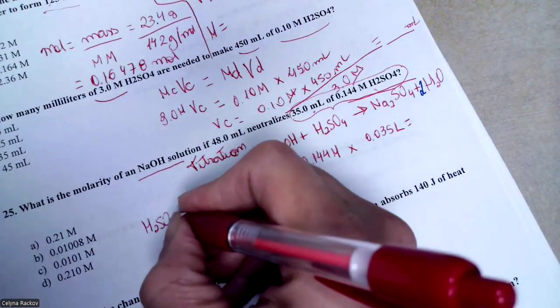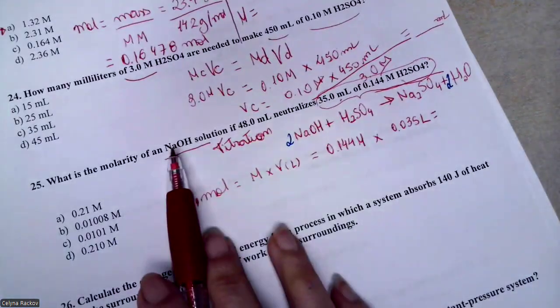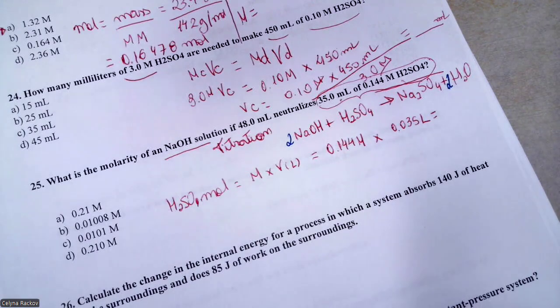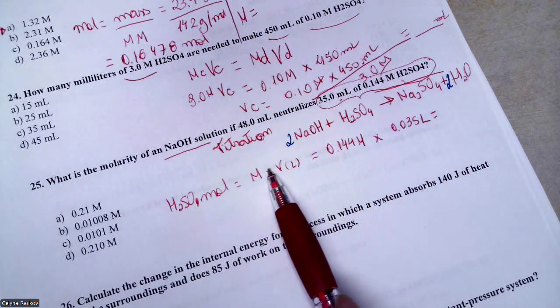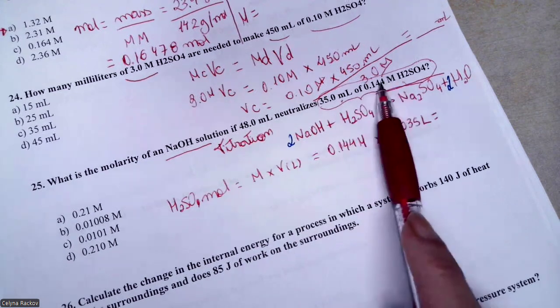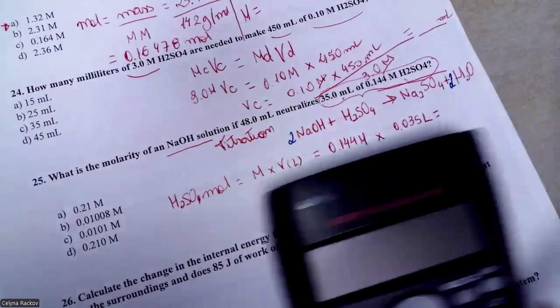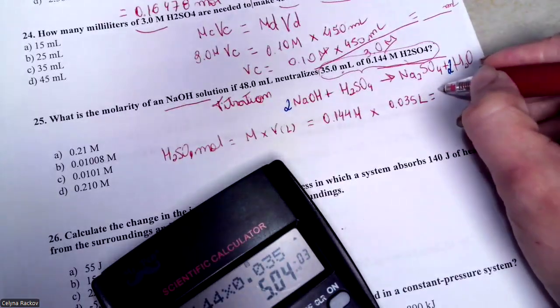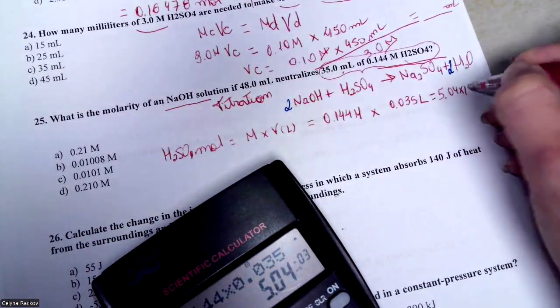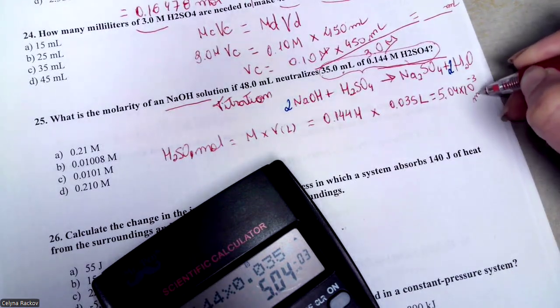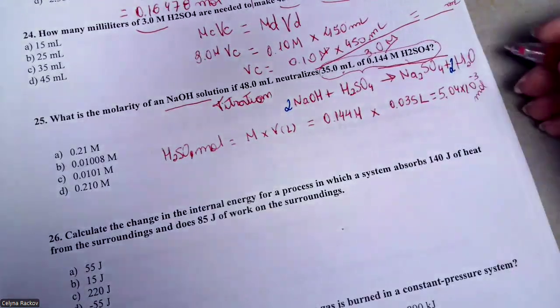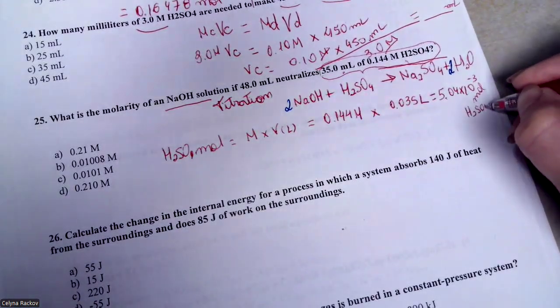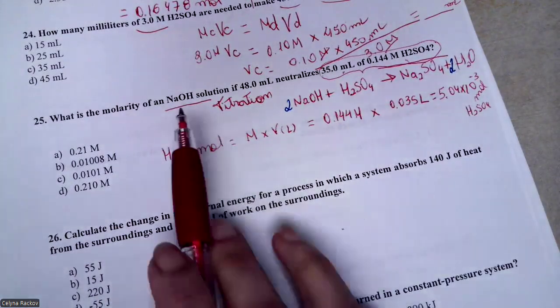The question asks for the molarity of sodium hydroxide, but you won't have that information right now; what you can calculate is the moles of sulfuric acid. So how many moles? 0.144 times 0.035. So now we have 5 times 10 to the minus 3 moles of sulfuric acid. But the question is asking for the molarity of sodium hydroxide.